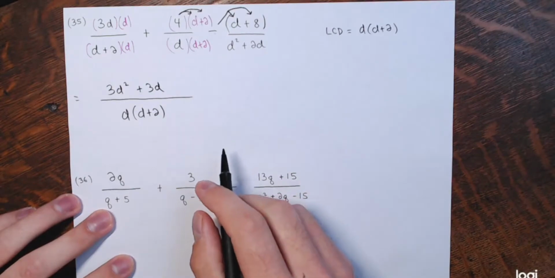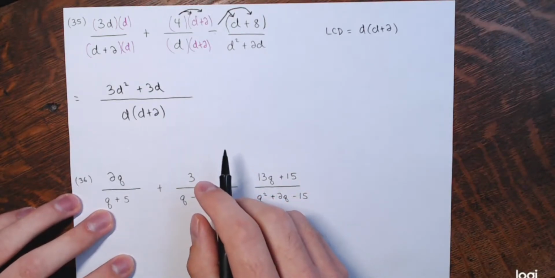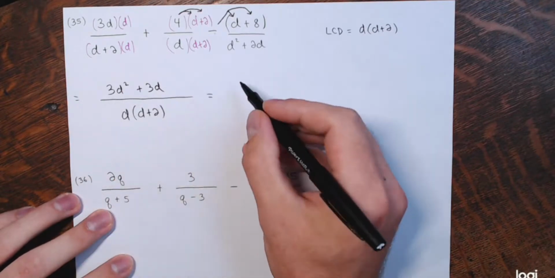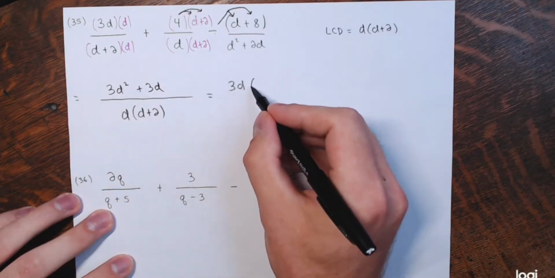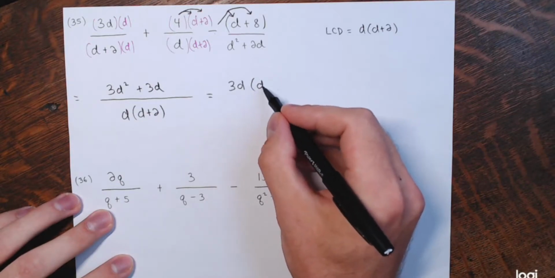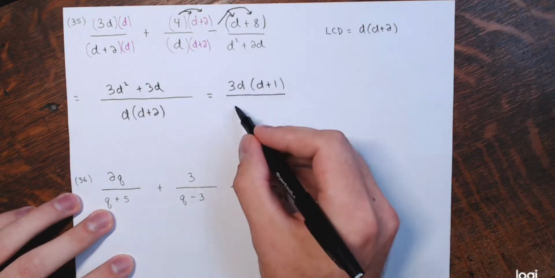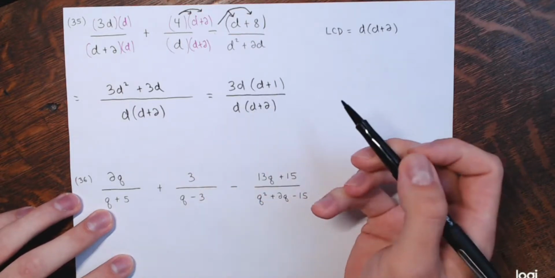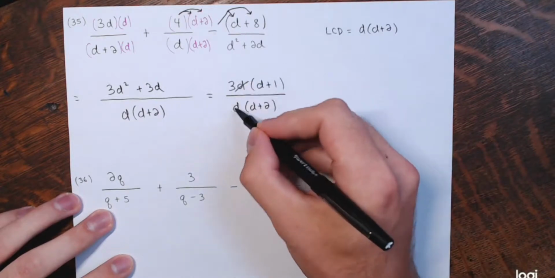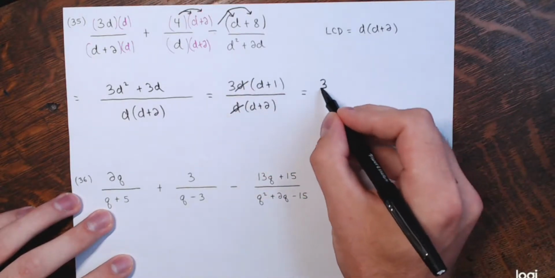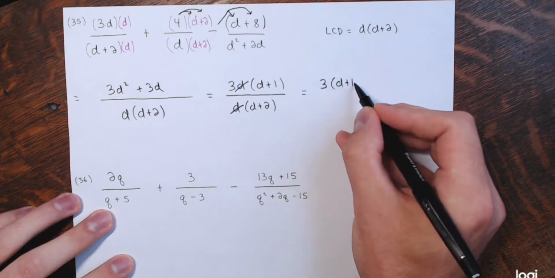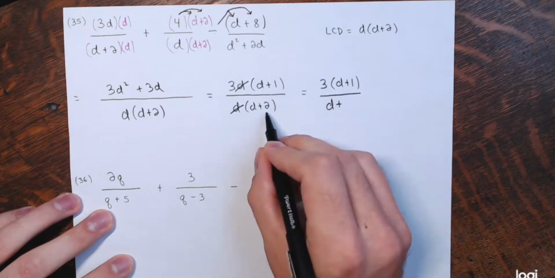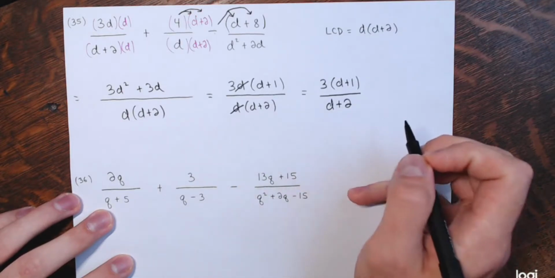there's no constants. Alright, so the numerator, after combining all the like terms, would simplify to just 3d squared plus 3d. You could factor out a 3d from the numerator, and that would leave you with d plus 1 divided by d times d plus 2, and I am seeing a common factor this time. Right? The common factor is d. So I'm left with 3 times the quantity d plus 1 in the numerator, and if it's the only factor, there's no need to have parentheses around it, d plus 2 in the denominator.